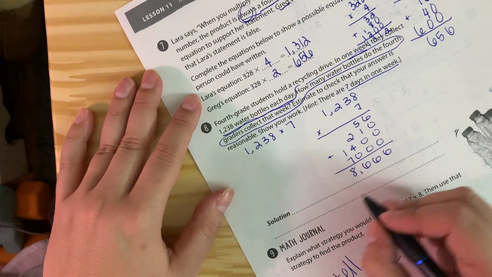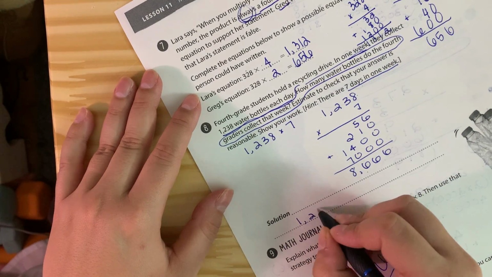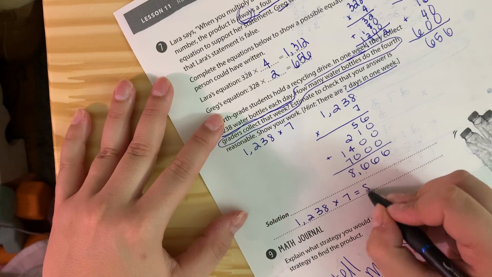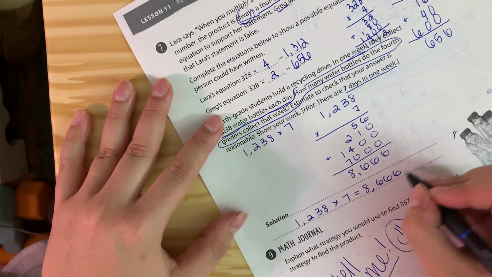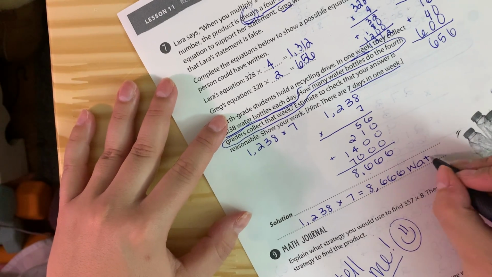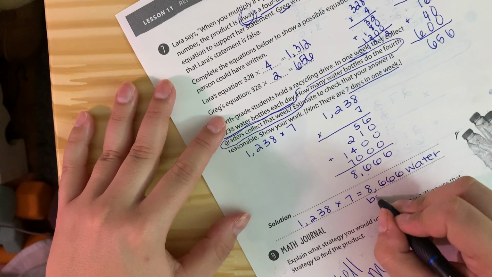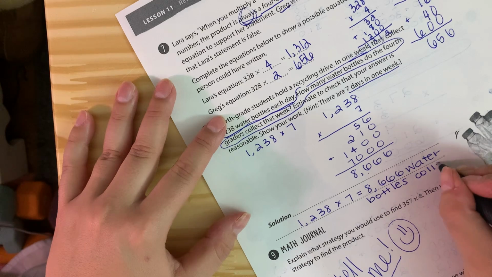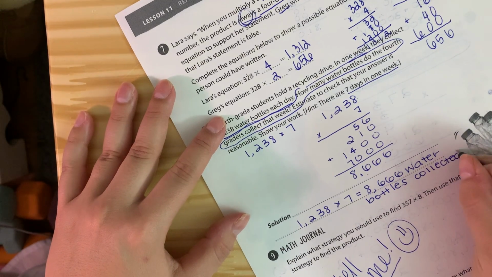So we can say that 1,238 times 7 is equal to 8,666 water bottles collected. Okay?